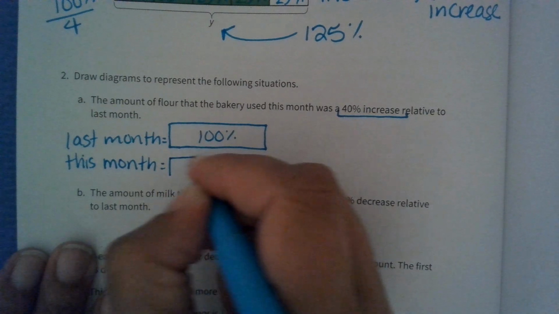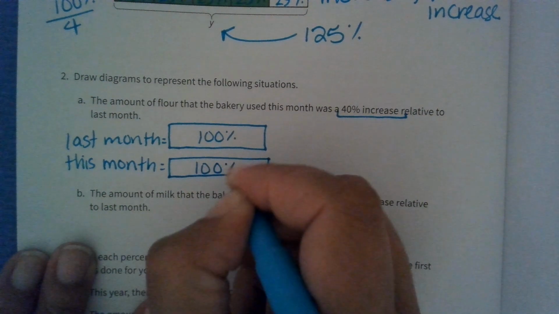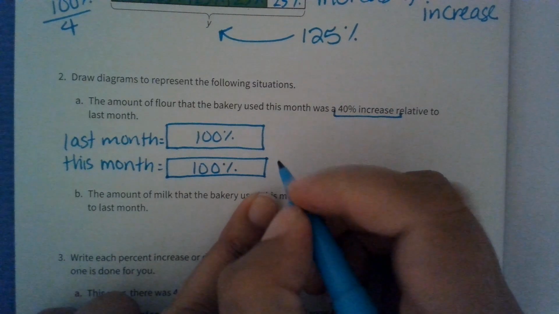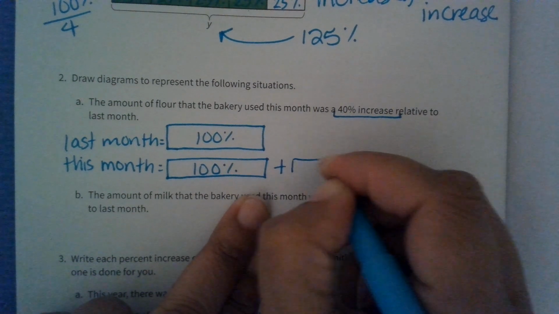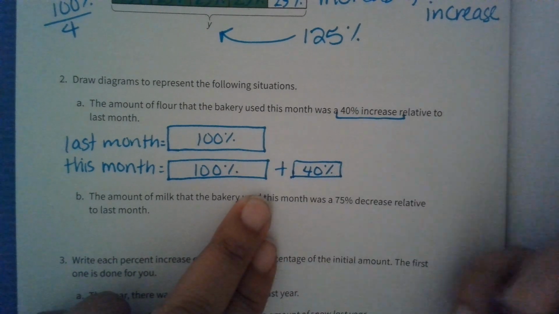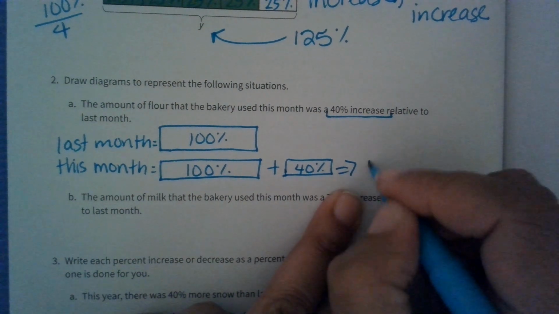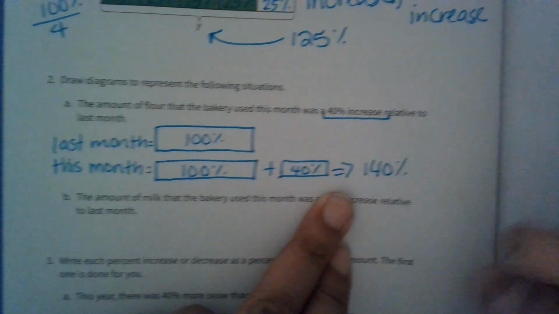we need to do something with this 100%. Increase means I'm going to go up. So I'm going to add a measly 40% to this piece, which makes 140%. I just want you to understand that part.